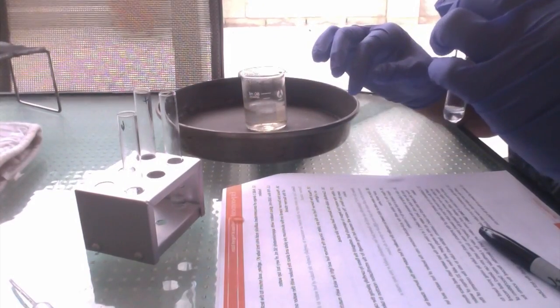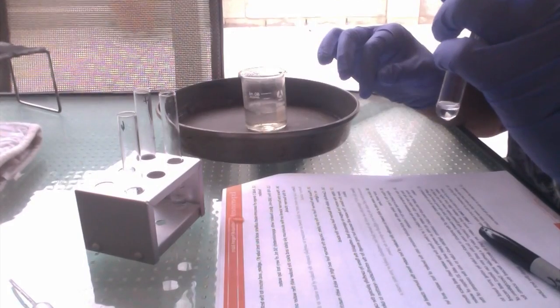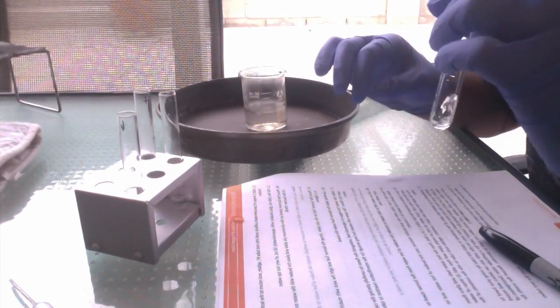Test tube 5. Oh, test tube 5 has a very good smell. It smells like cherries.